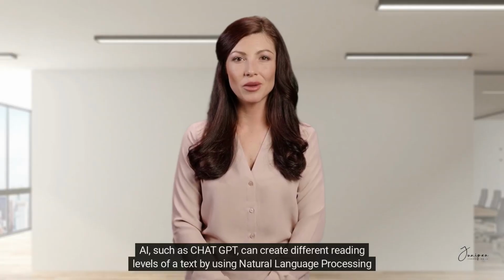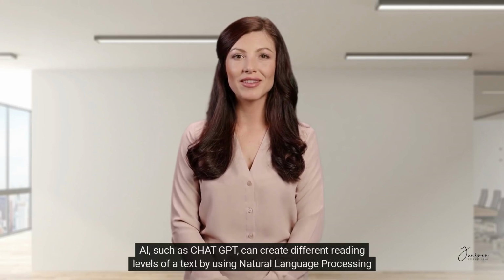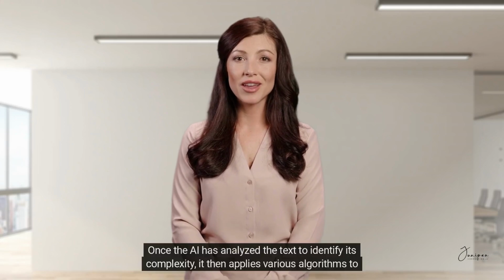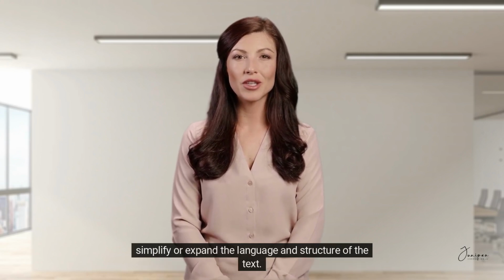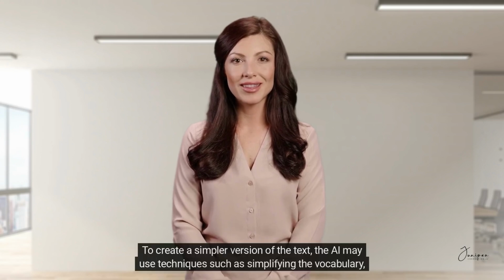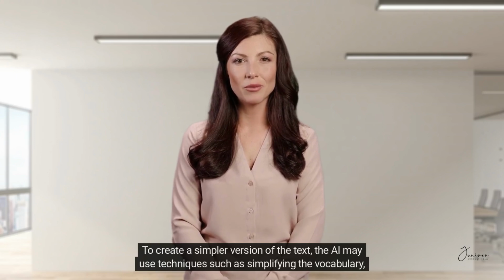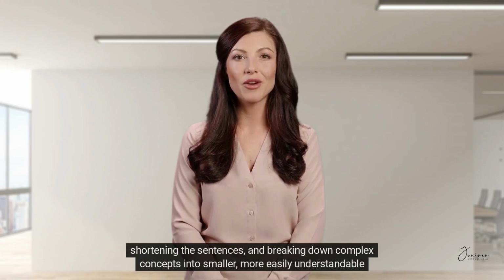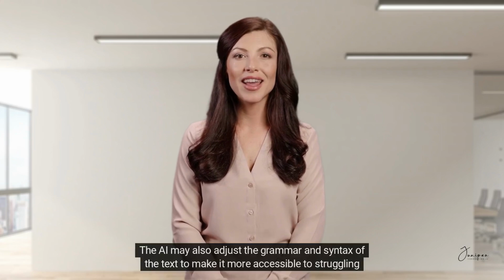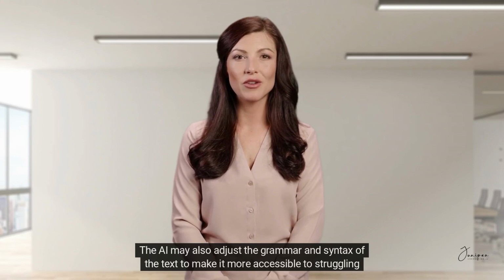AI, such as CHAT GPT, can create different reading levels of a text by using natural language processing (NLP) techniques. Once the AI has analyzed the text to identify its complexity, it then applies various algorithms to simplify or expand the language and structure of the text. To create a simpler version of the text, the AI may use techniques such as simplifying the vocabulary, shortening the sentences, and breaking down complex concepts into smaller, more easily understandable ideas. The AI may also adjust the grammar and syntax of the text to make it more accessible to struggling readers.